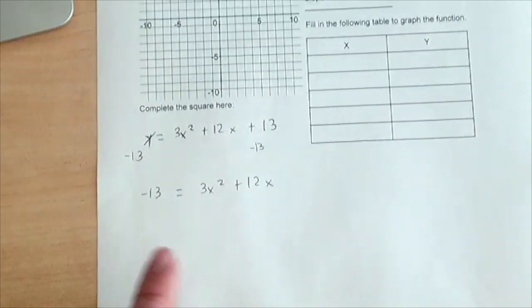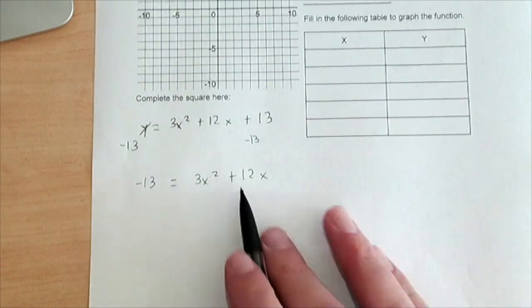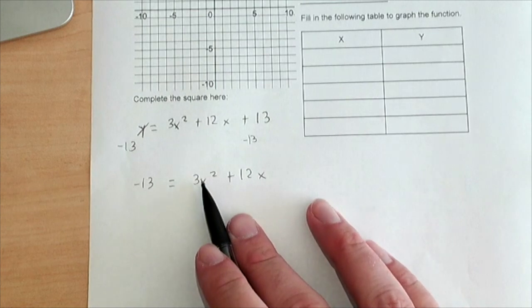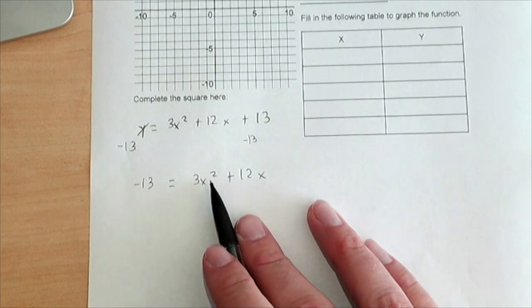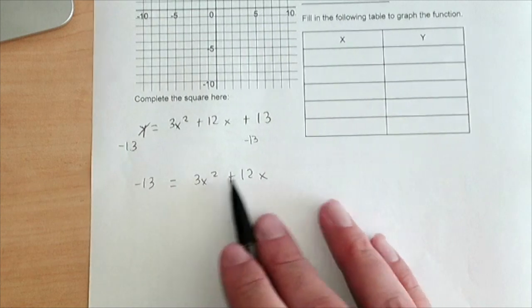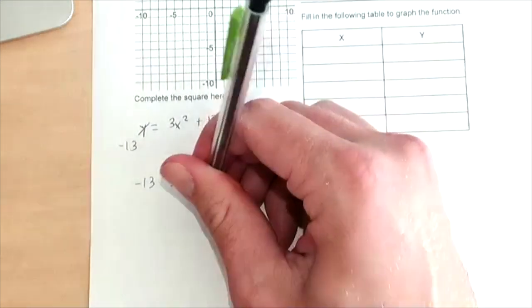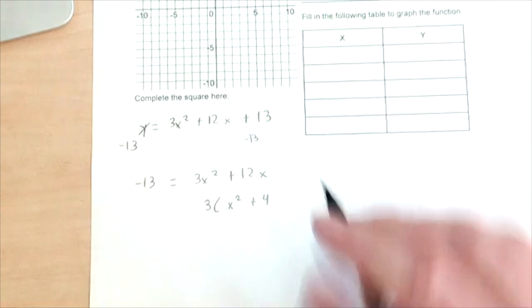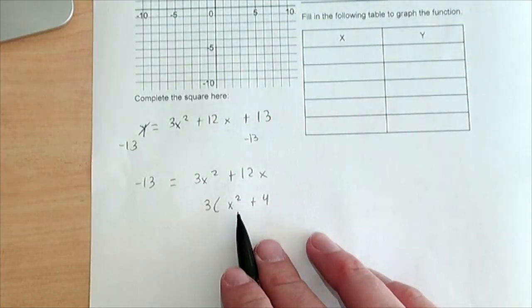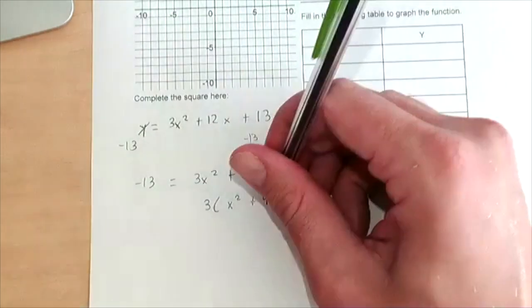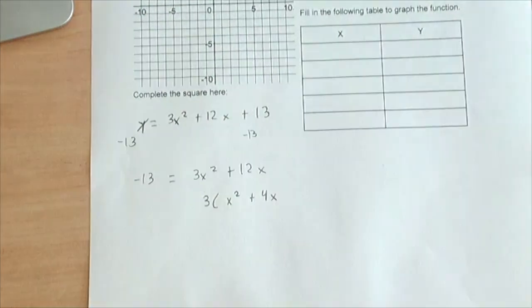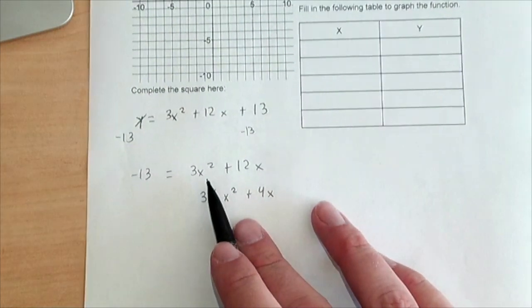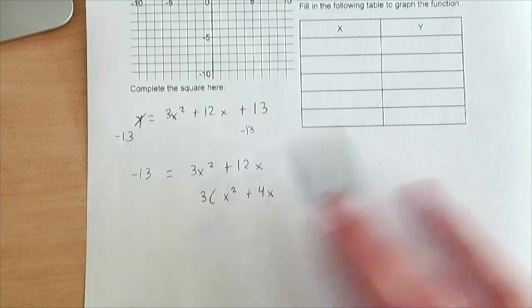And then this step is where it changes a bit. We can only complete the square if it's x squared by itself. So we're going to take away the 3 from both of these numbers by dividing. Just like with factoring with a leading coefficient, think that you are going to remove the greatest common factor, the number. And finally, in this lesson, we're going to talk about why that number is so important and so cool.